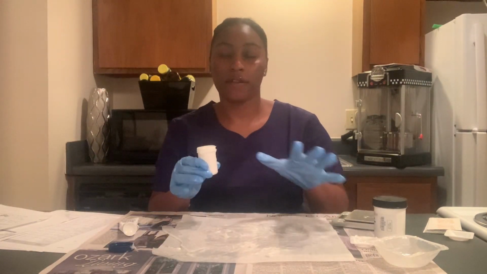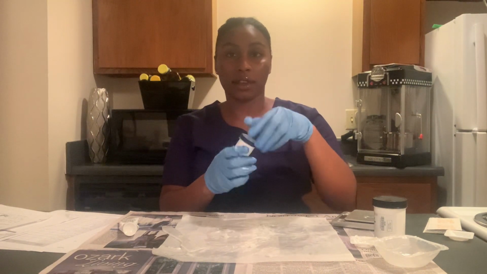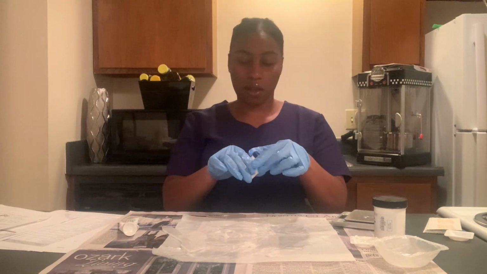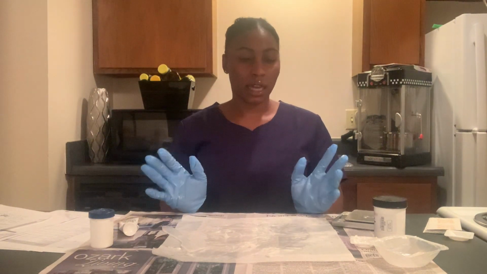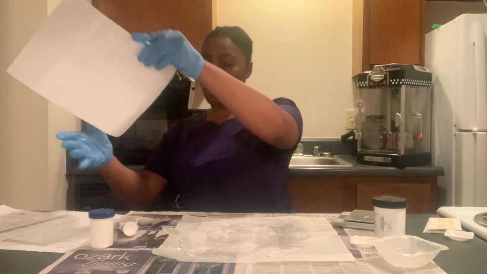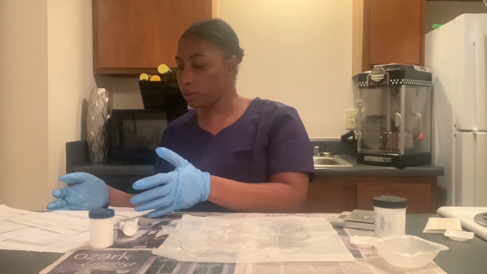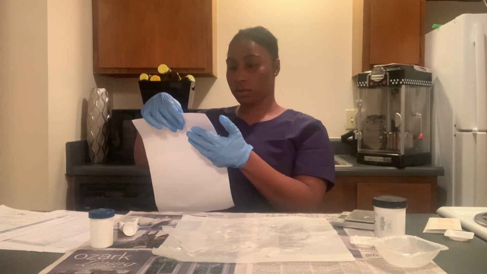Okay, so now that we have all of the mixtures together added inside of the ointment container, we are going to label the prescription. So again, in the beginning I said we are doing a prescription for Majar Davidson. So I'm going to find the prescription on here.